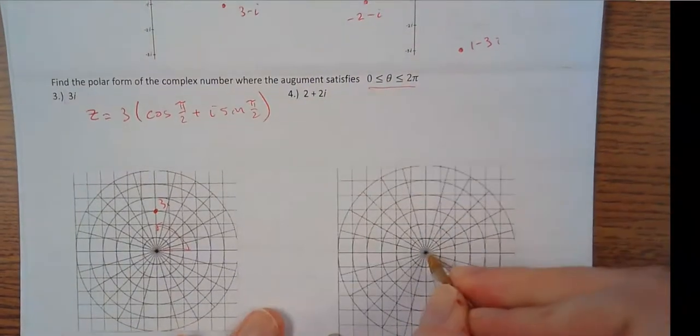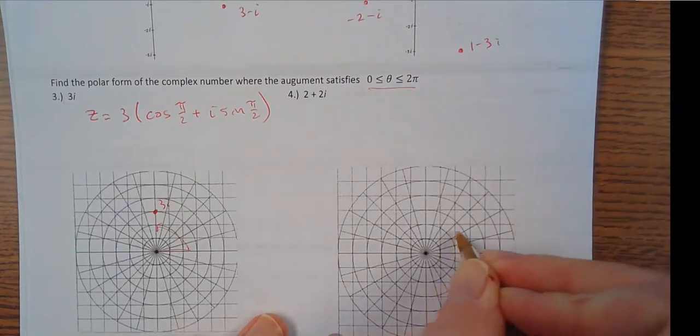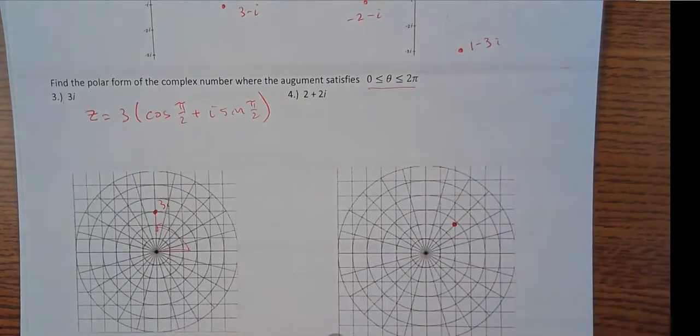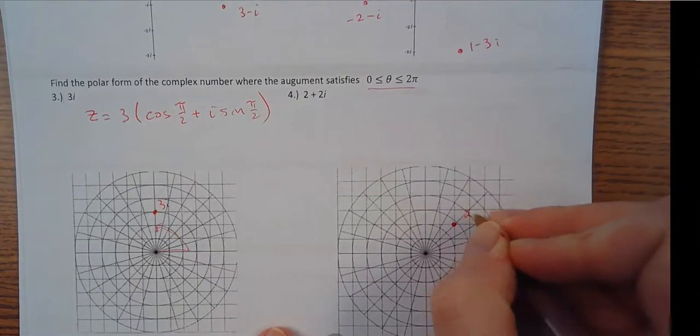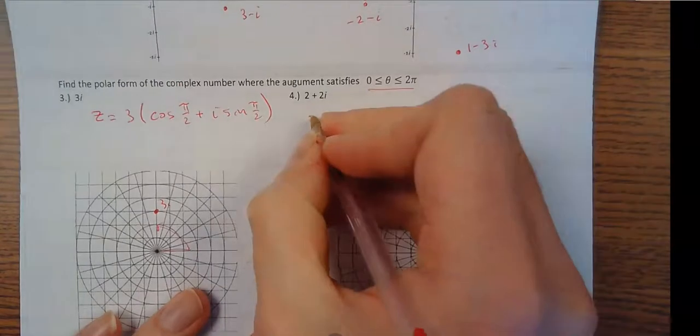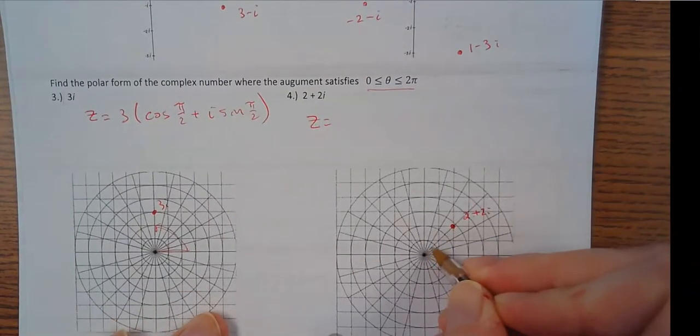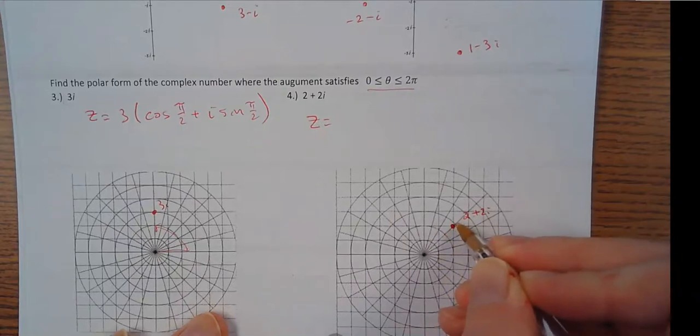This one is rectangular, so I'm going to go right 2, up 2. That's right there. So that's 2 plus 2i. And now I want to get the polar form of this, so it's going to equal r. Well, how far from 0 am I here? It looks like about 1, 2, a little less than 3, but I'm not quite to 3.